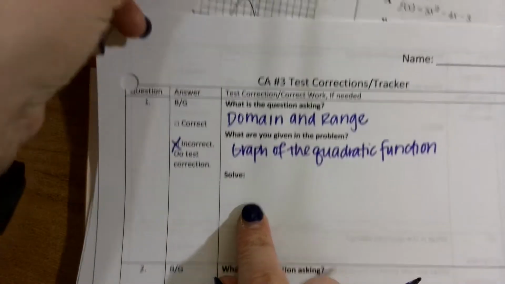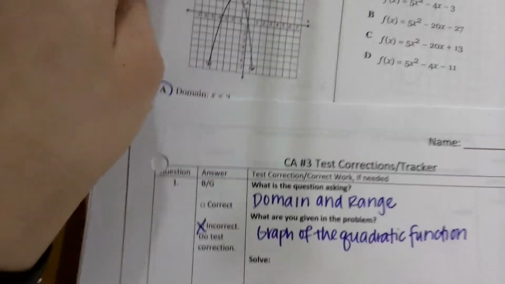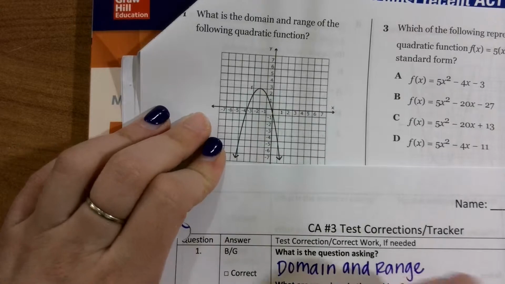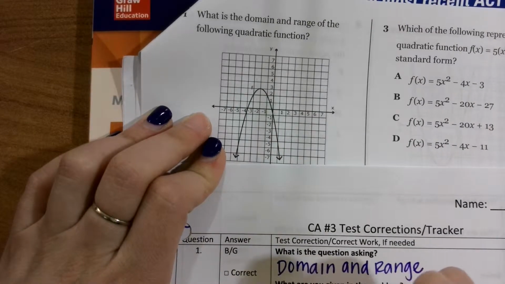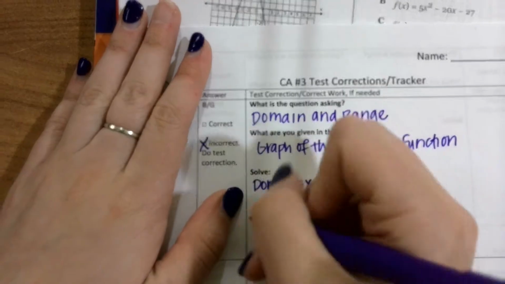I need to show my work in some way, so that I can gauge your comprehension of the question. So if I'm looking at the domain and the range, I would say domain equals x values. Write down as much as you can, define terms, show your work.